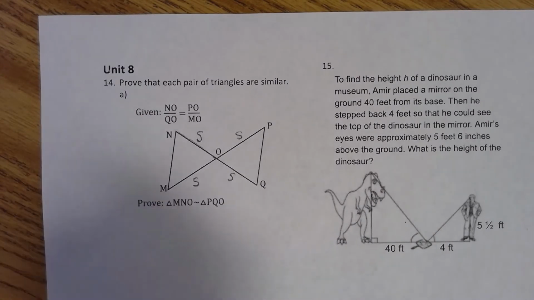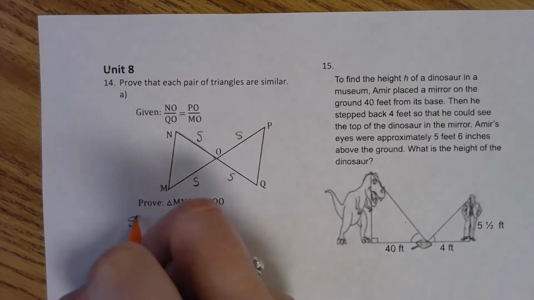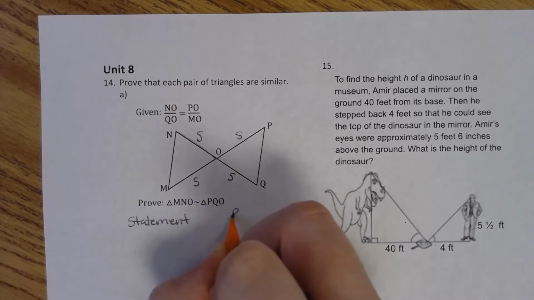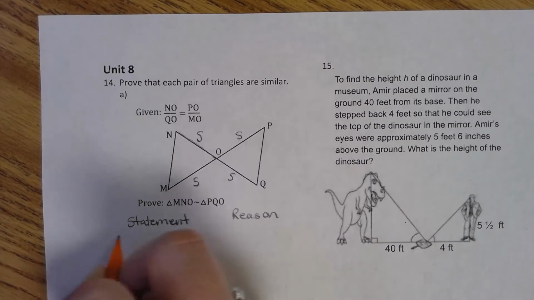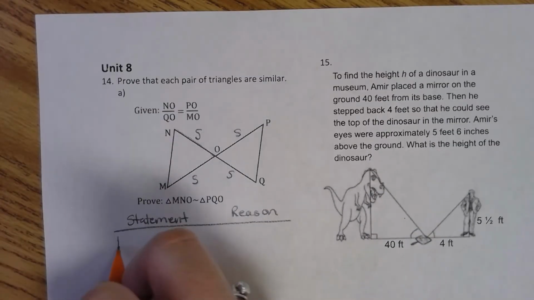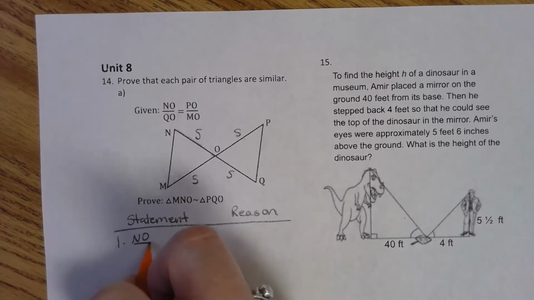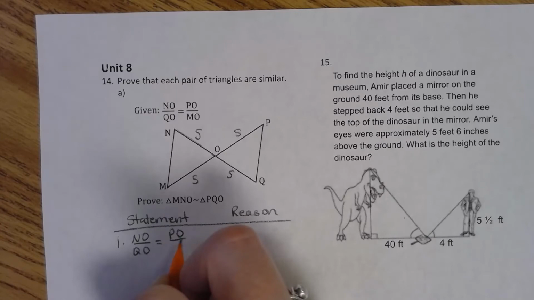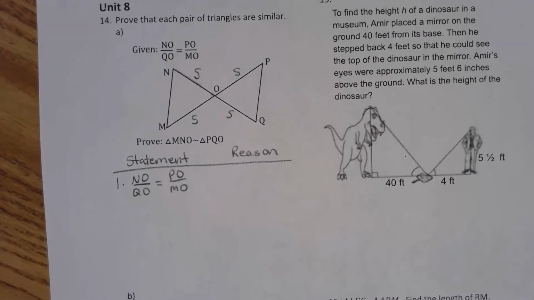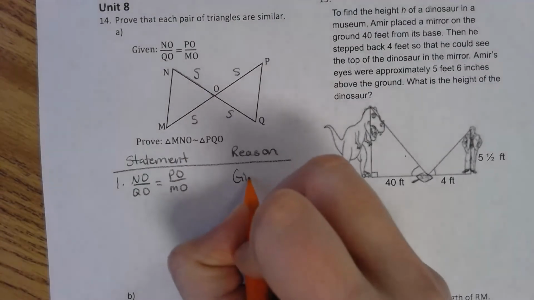So let's start with our statements and our reasons. So our first statement is just the given information, that NO, QO with PO, MO is proportional. And our reason is because it was given.